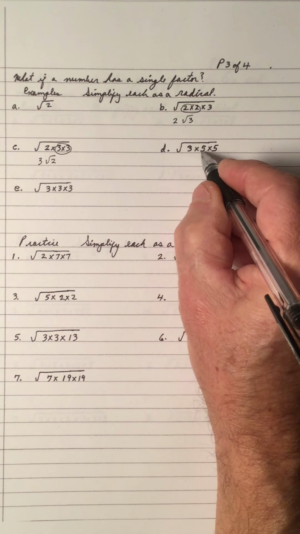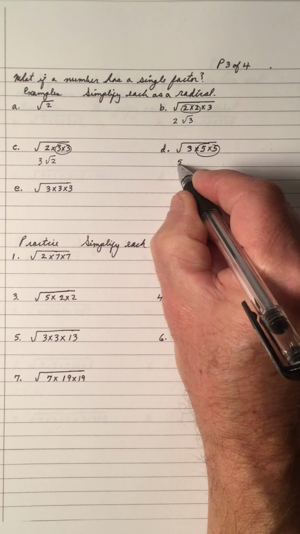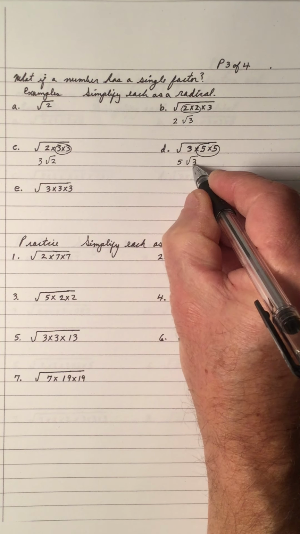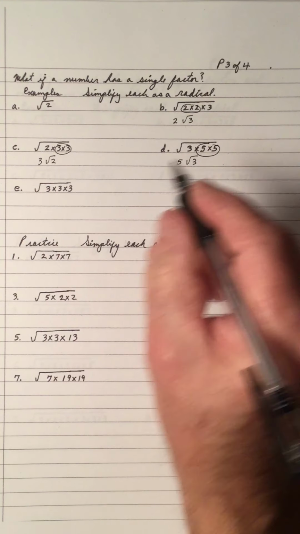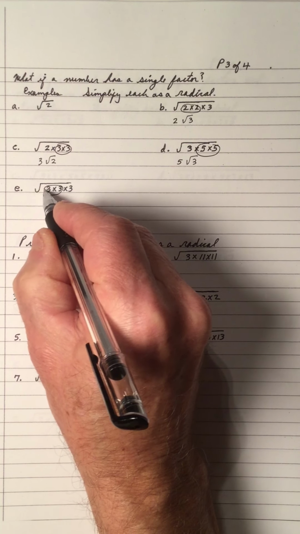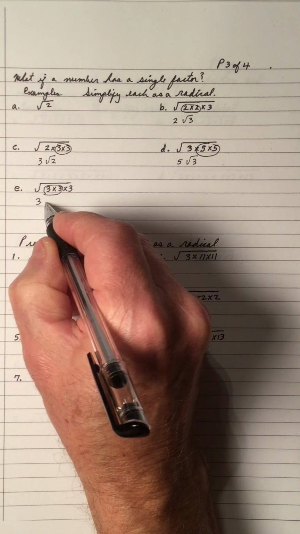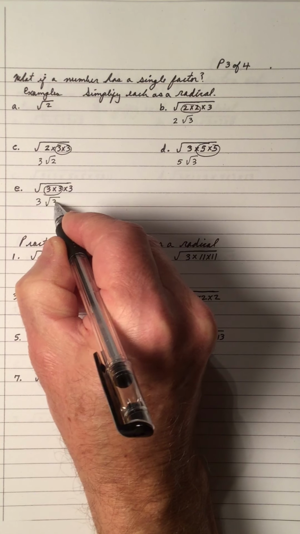D, 3 times 5, we have 2 5's, so we take the 5 out, and we let the 3 stay underneath because there's only one of them. Now in this case I have 3 3's, but for these 2 I have 2 of them, so I take 3 out because that's a 9, which is a root 3, and the other 3 stays inside.